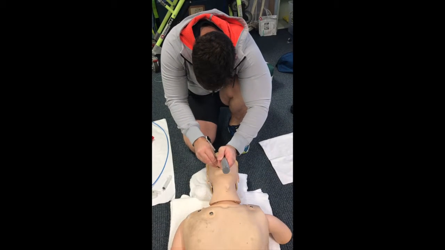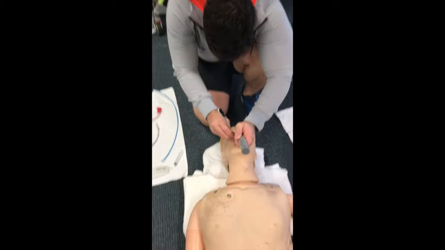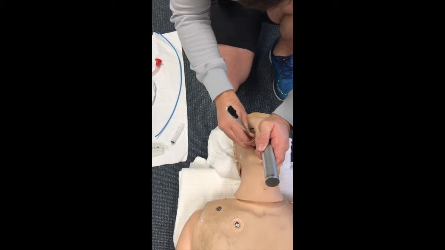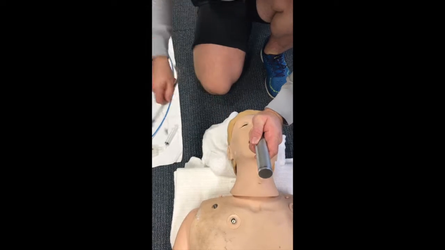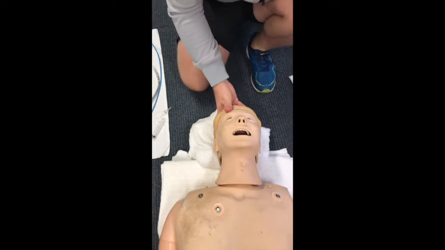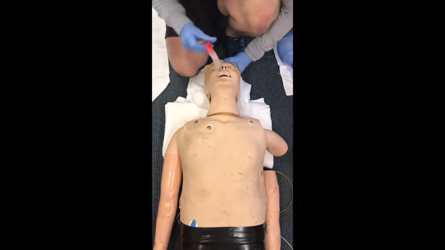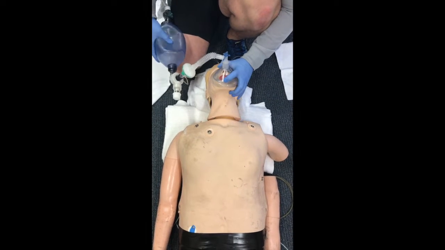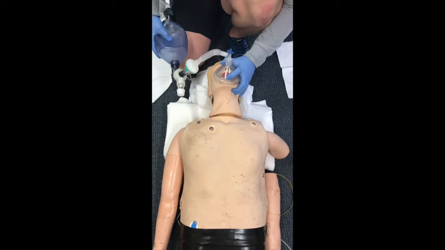And for whatever reason, I can't pass the tube. I can't get it in. And at this point, I need to realise I cannot intubate that patient. After not being able to intubate, I resort back to a Guedel airway and bag valve mask ventilation.